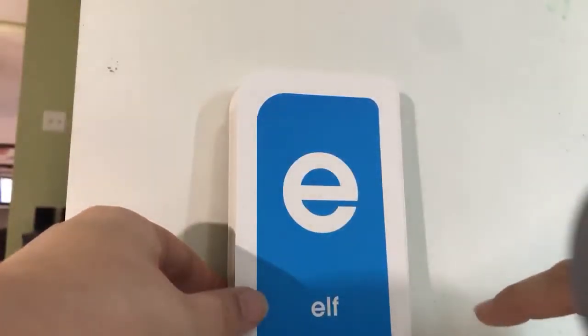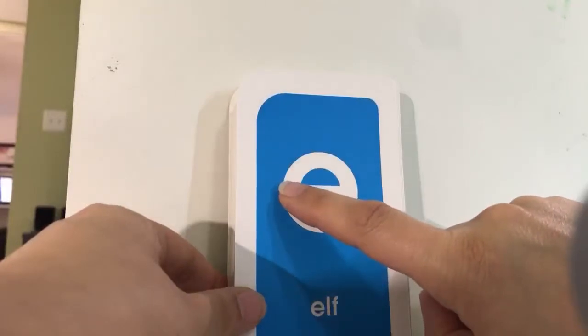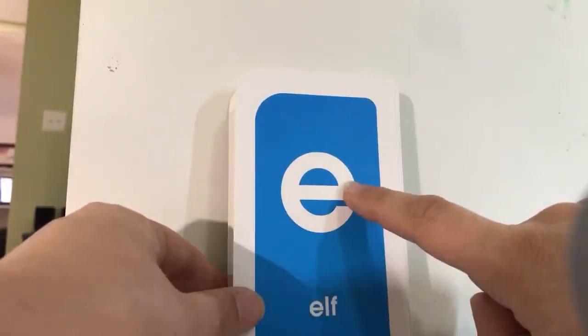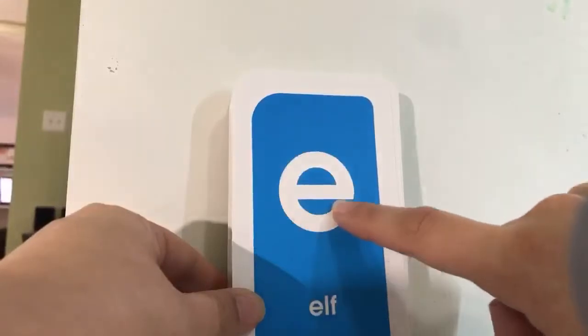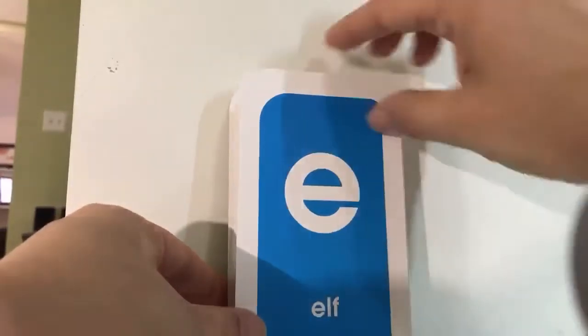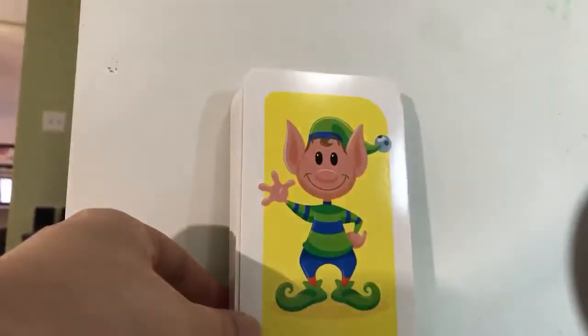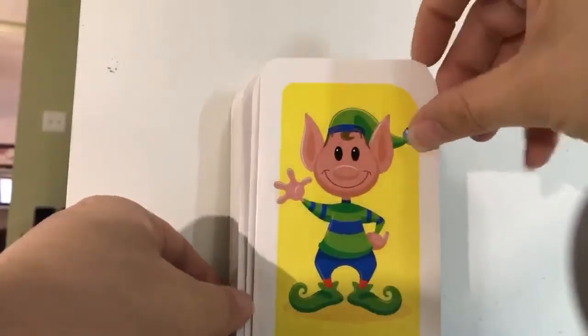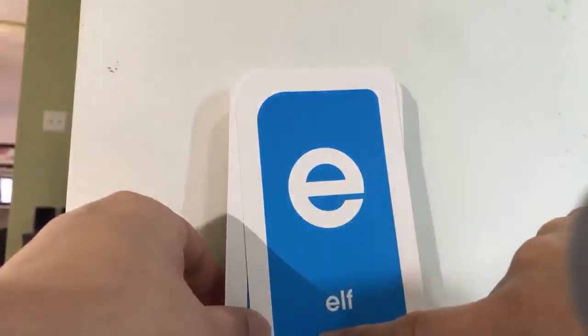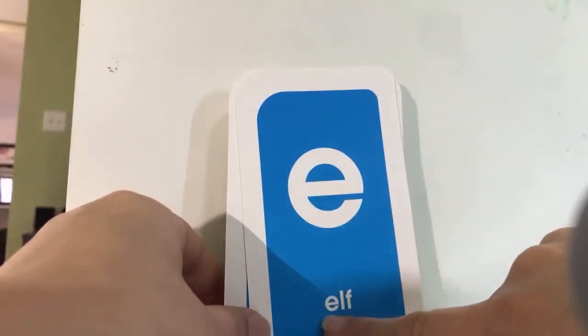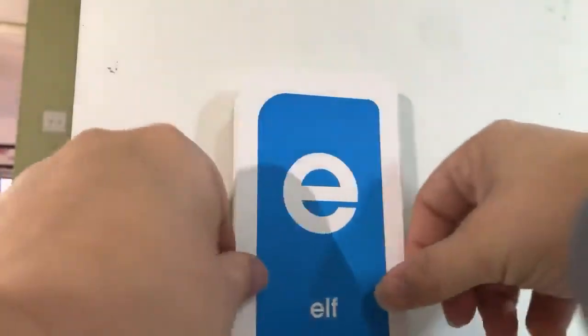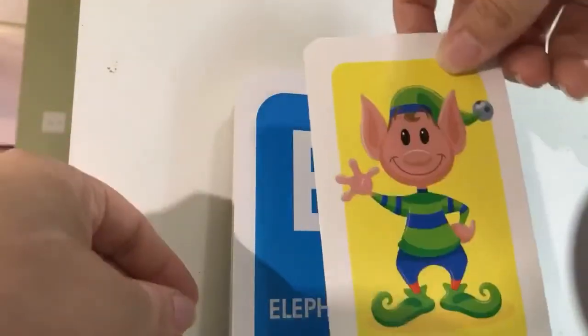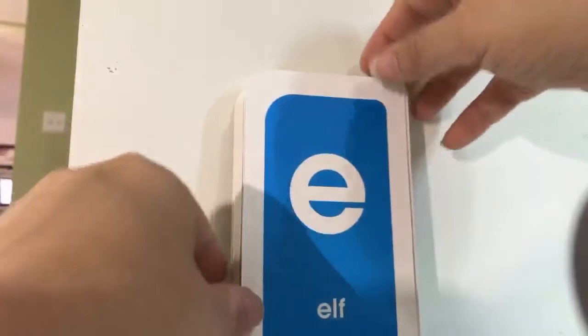E, look, it's little lowercase e. This is a tricky one to write. You make a straight line across, and then you loop around like a letter C. Elf, have you ever seen an elf? Well, hello there. It's a little elf. Lowercase e is for elf. See the lowercase e that starts the word elf? Bye-bye for now. E.